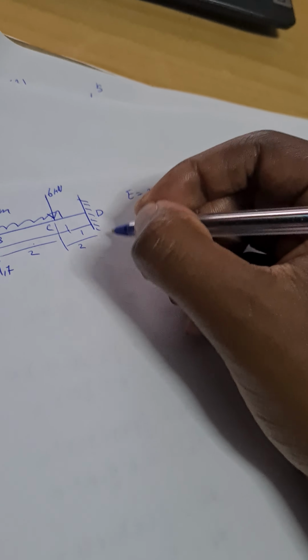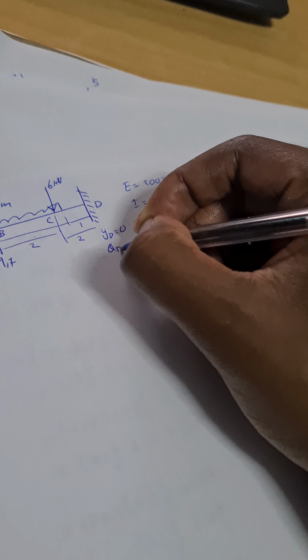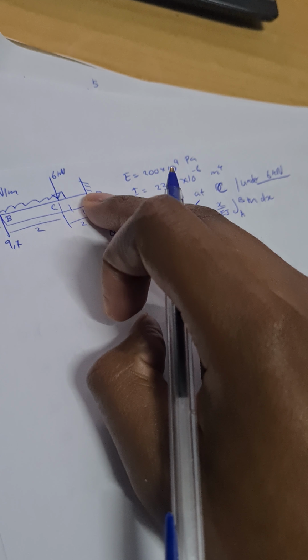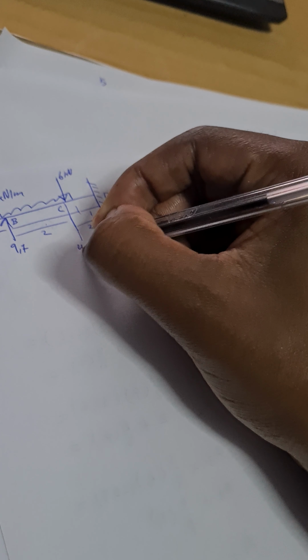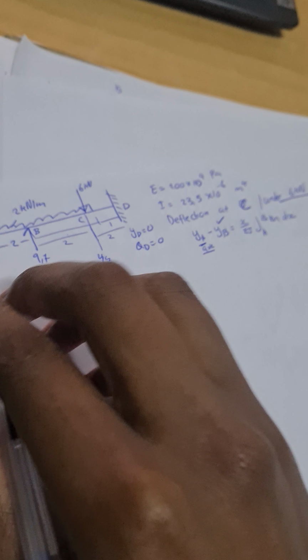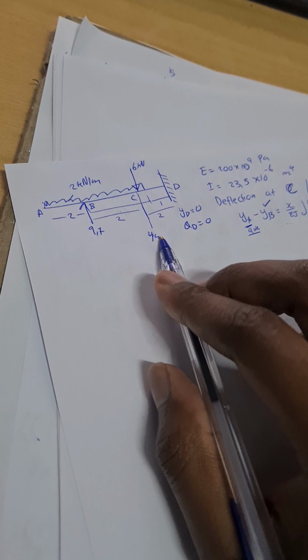So what do you do? Let's start here. The wall is your friend, remember. So we have a wall, and automatically we know that YD is 0. Also theta D is 0. We know that, so we're going to use the wall as our friend. Then we ask for a deflection here at C. We are no longer going to A, but now to C, right?